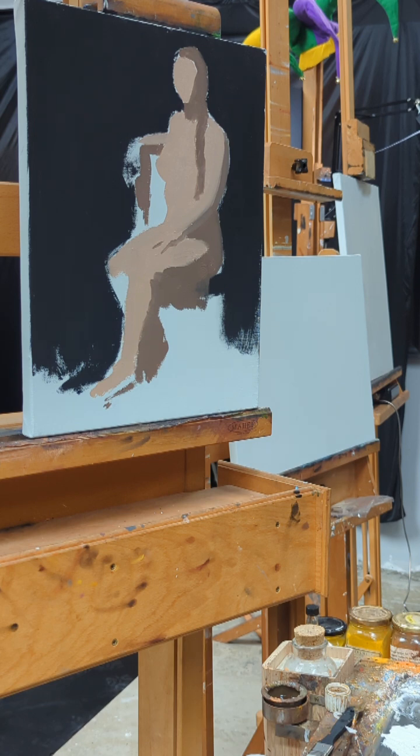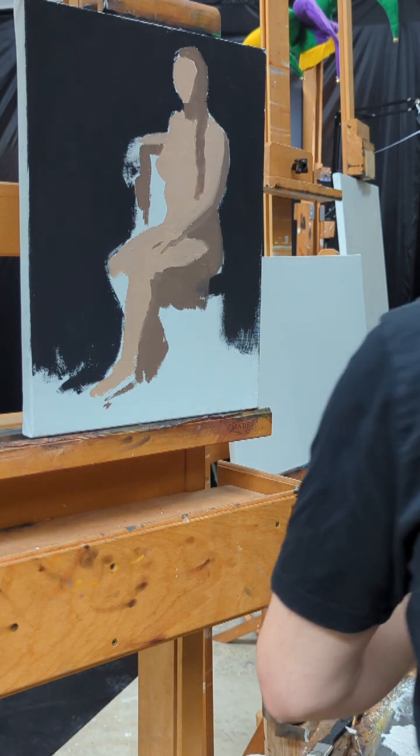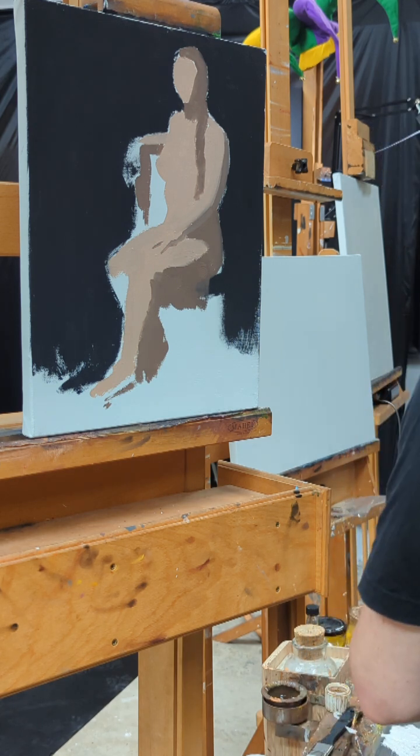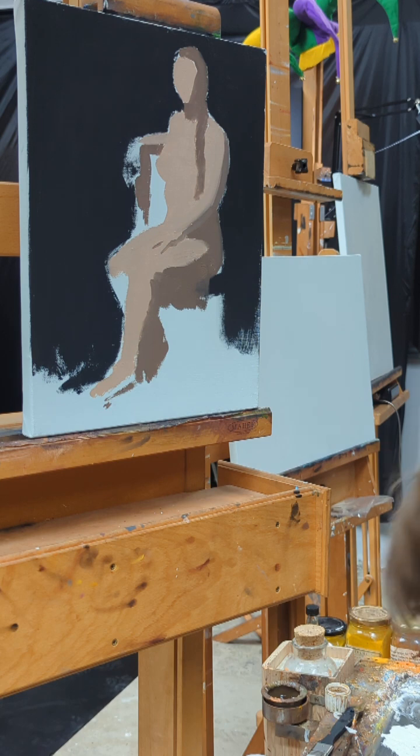So I've already used quite a bit of paint here, most of the paint that I made up this morning. And the medium, is that over there as well? Yeah. The this, yeah. A bit of that.